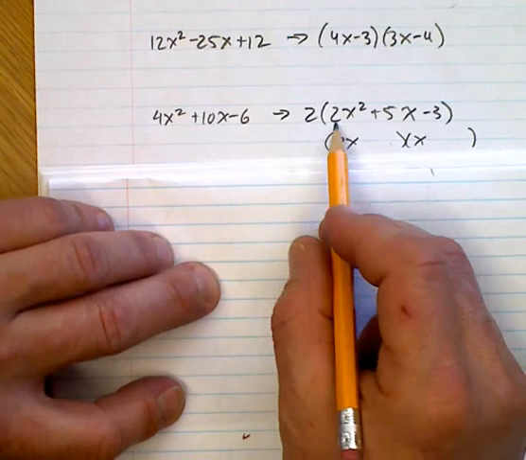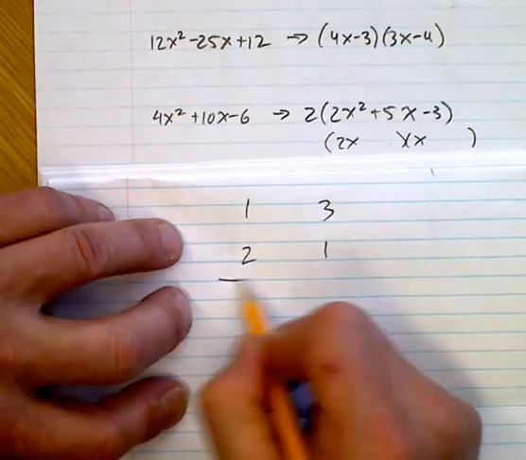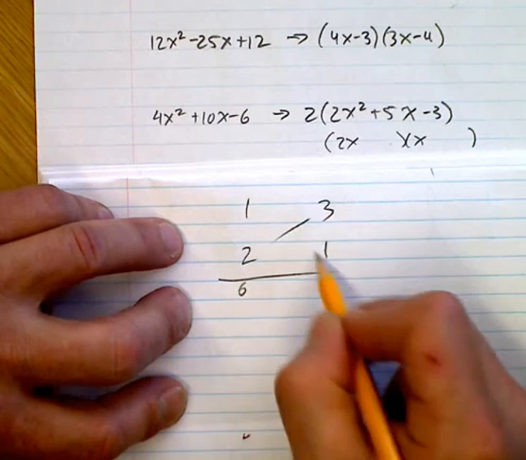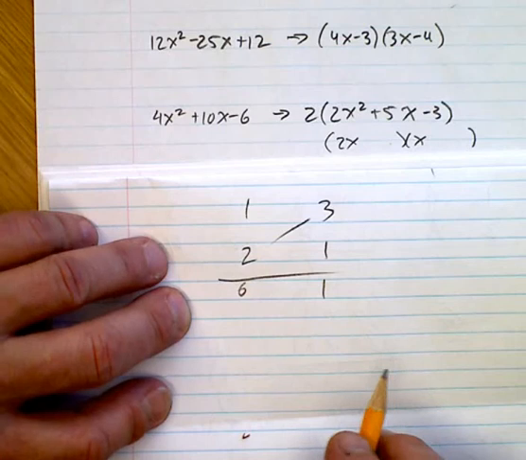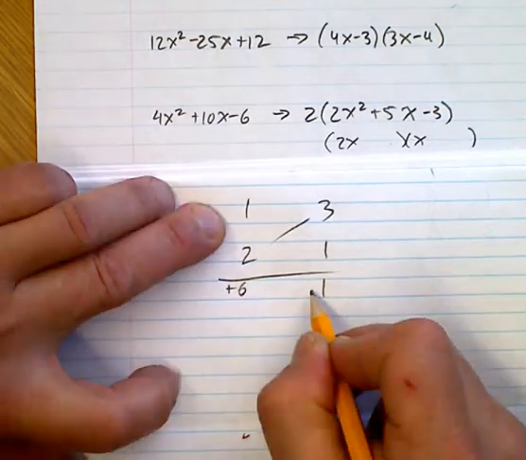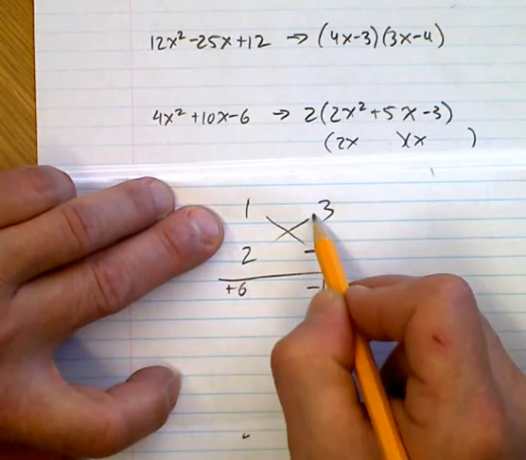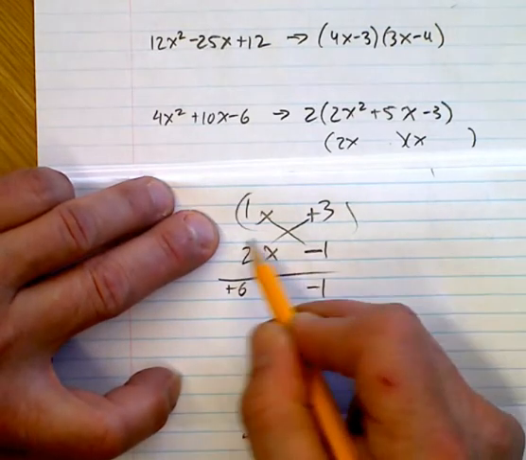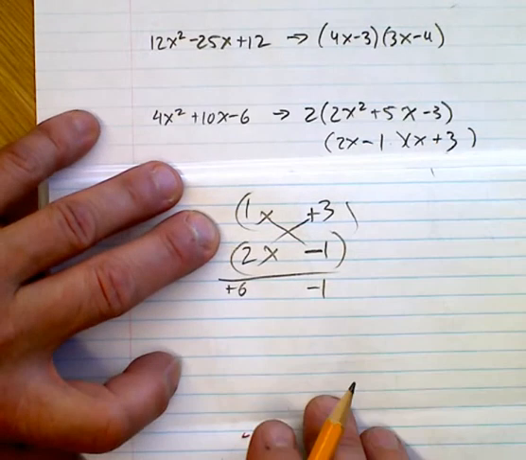Let's do the factors of 2. 1 and 2. Factors of 3. 3 and 1. So that gives me 6. That gives me 1. Can I get a plus 5 from 6 and 1? Absolutely. Plus 6 minus 1. This minus 1 comes from here. That comes from here. So you've actually got them done right now. x plus 3, 2x minus 1. Okay?